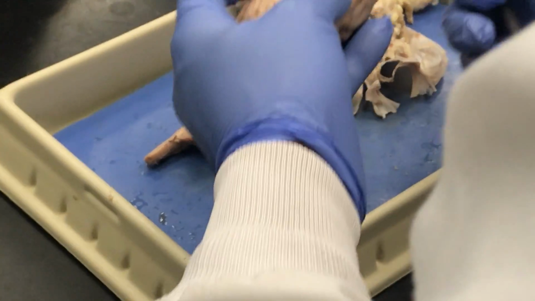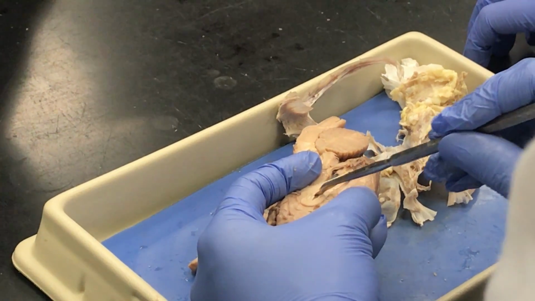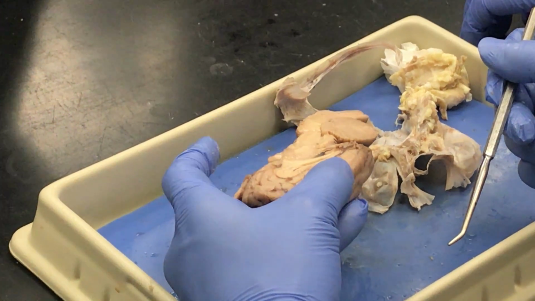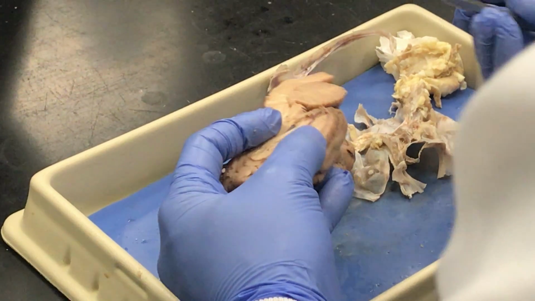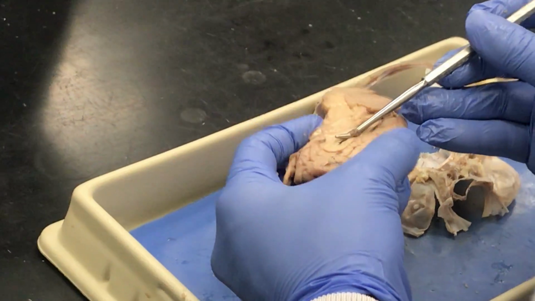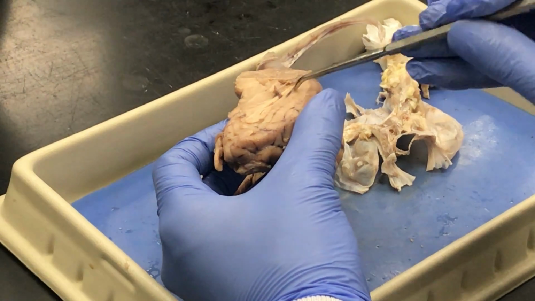And then the septum pellucidum. Septum pellucidum, we damaged that to open up the lateral ventricle, so that'll be a skip for septum pellucidum. Okay. And the choroid plexus. Choroid plexus, you could reach into the lateral ventricle and fish out. Right there is a really good example of a choroid plexus.